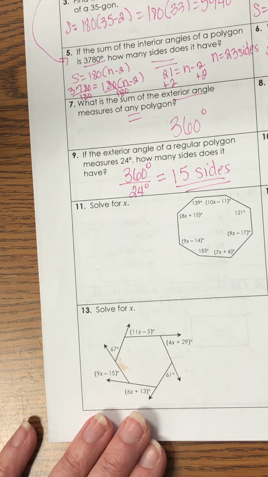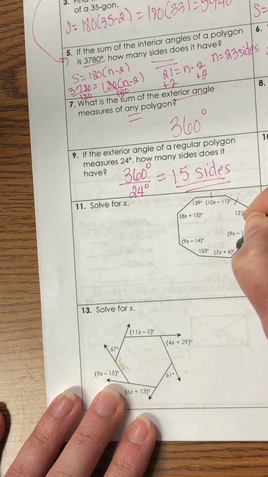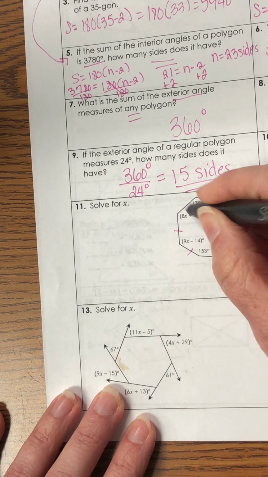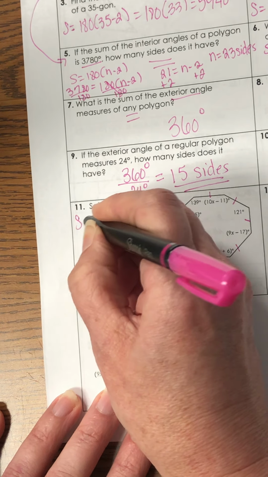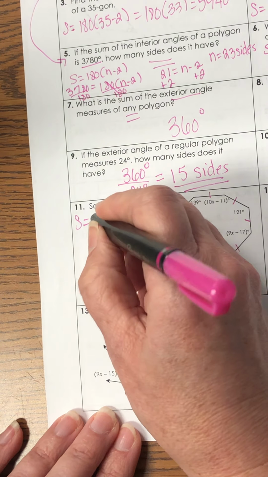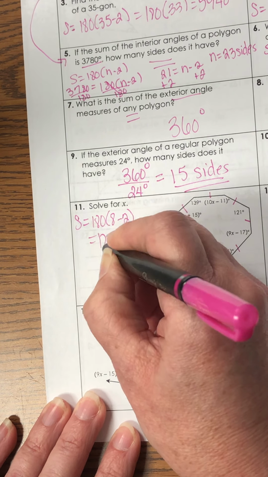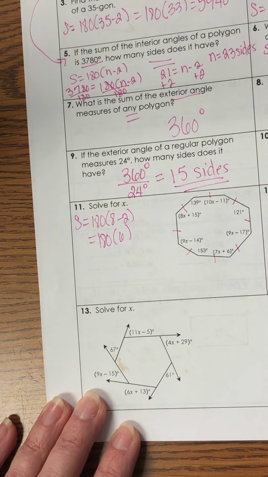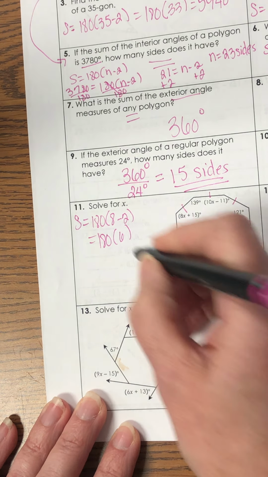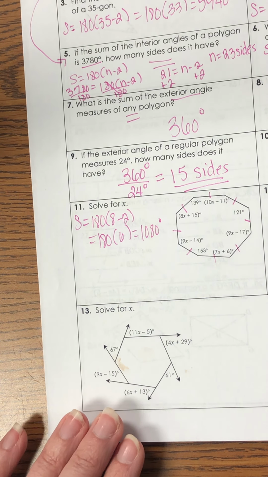Number 11, we're solving for x. So we have 1, 2, 3, 4, 5, 6, 7, 8 sides. Let's find the sum of the interior angles for our 8 sides. So 180 times 8 minus 2, or 180 times 6. If you multiply that together, that's going to give us 1,080 degrees.